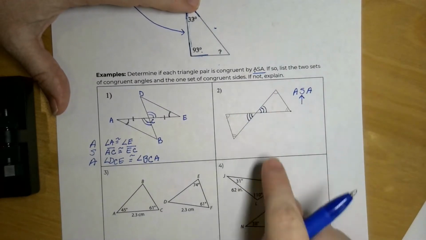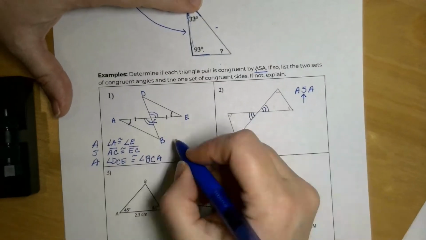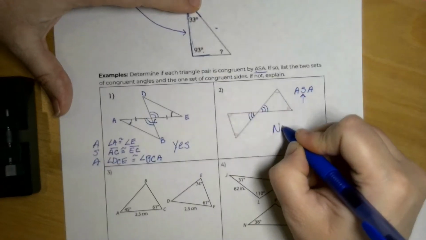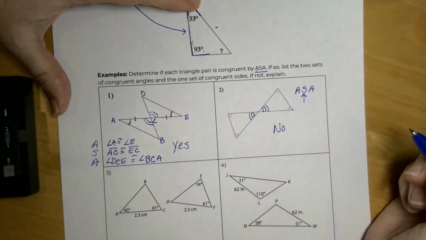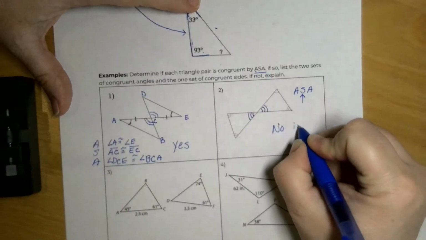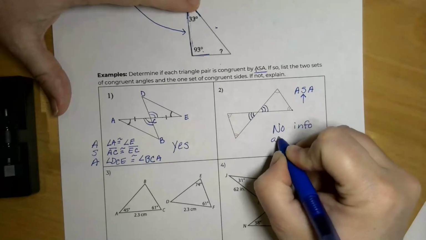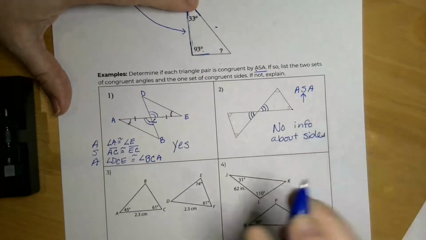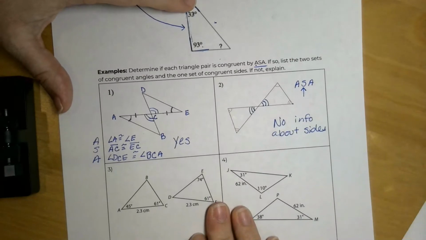We know nothing about the sides as to whether they are congruent. We cannot say that those are congruent because we don't know anything about the sides. No info about sides. So we cannot say that they are congruent.